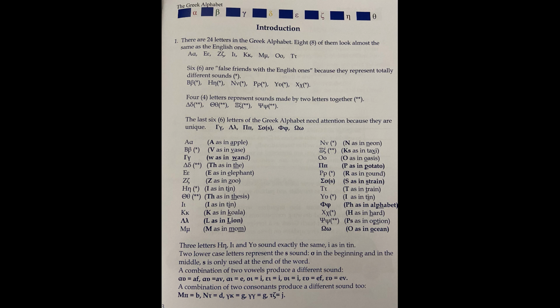Then we have the famous theta. This one sounds like a th, the same way in English th, like in the word thesaurus. Okay, this one looks like a mouth with a tag in the middle, so you pronounce th, and your tag is a little bit out of your mouth.